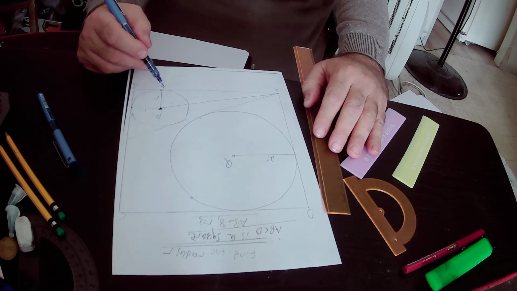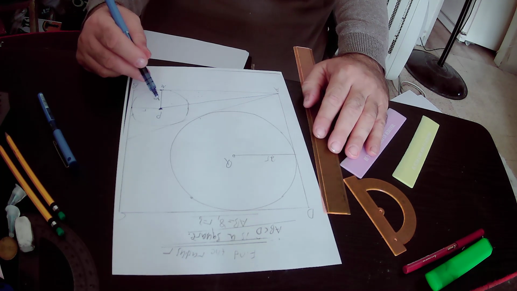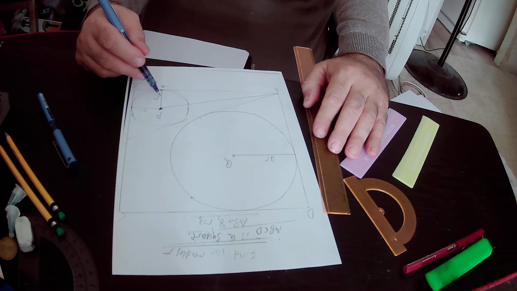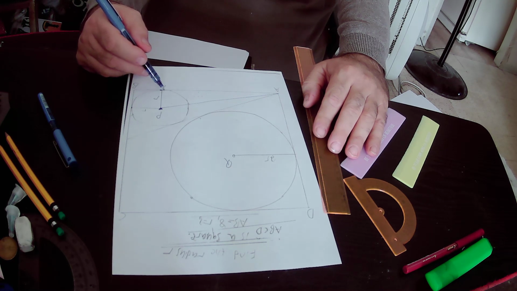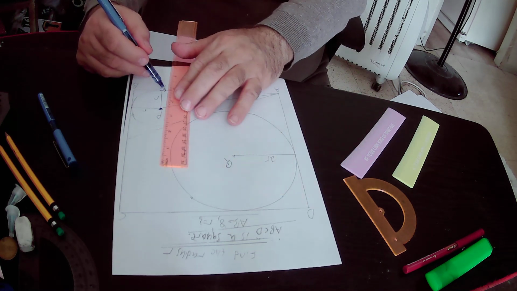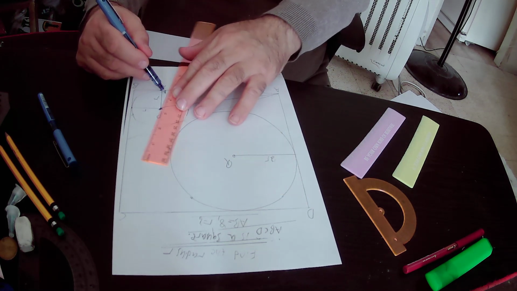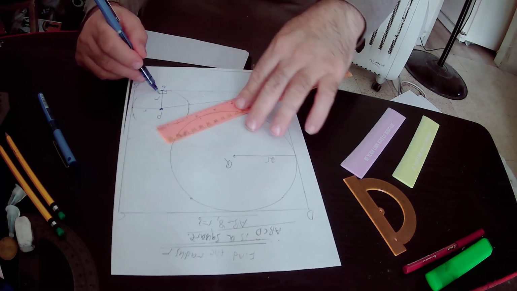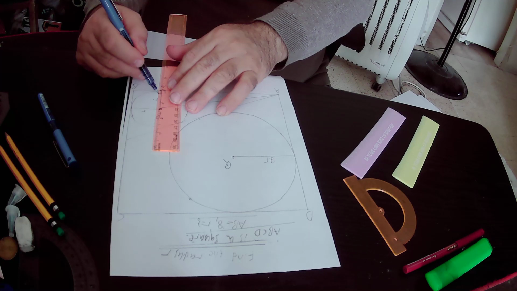So according to rule number 1, the radius that is drawn to the point of tangency, that is to say to point M, is perpendicular to the tangent, or the tangent is perpendicular to this radius that is drawn to the point of tangency. That is to say this angle equals to 90 degrees. And this angle also equals to 90 degrees. It is a right angle.